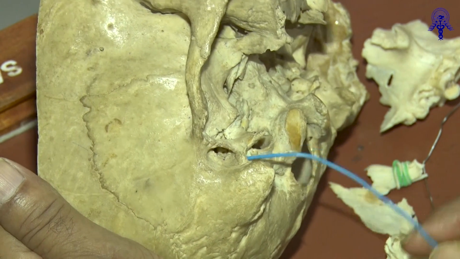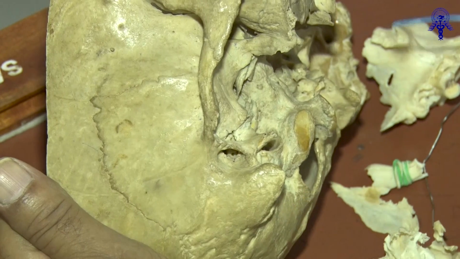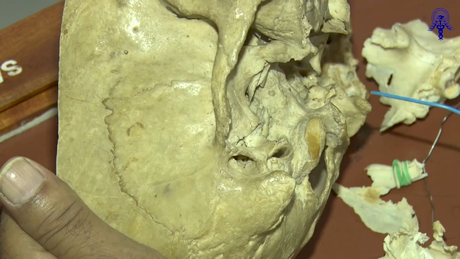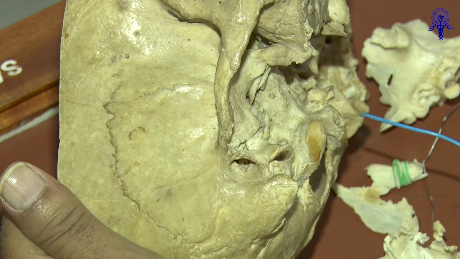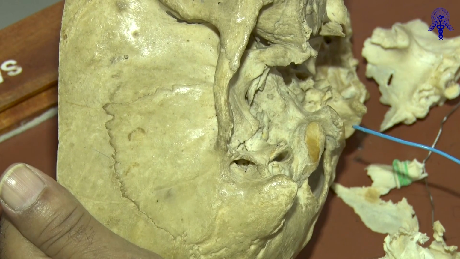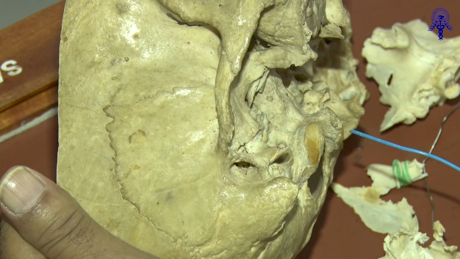And if you say the facial nerve passes through it, you have to know the arterial supply of the facial nerve, which is highly important from the surgical point of view for facial nerve decompression.